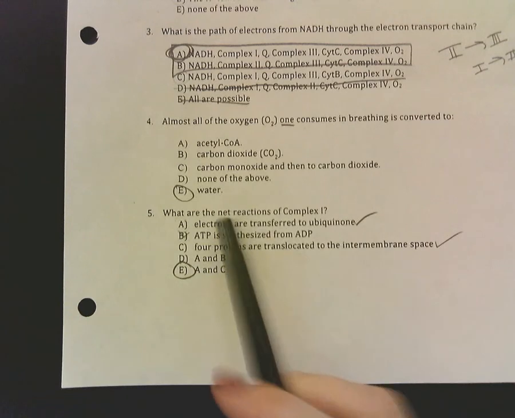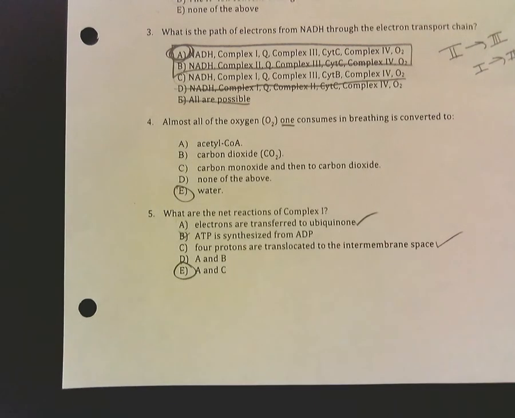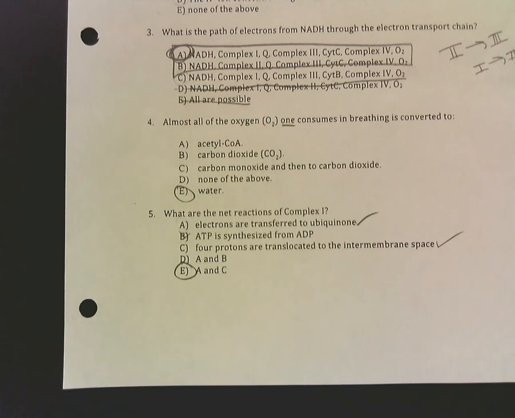And then, yeah, net reaction in complex 1, we transfer electrons and we pump protons. We don't do anything with ATP. More clear about that? Okay.